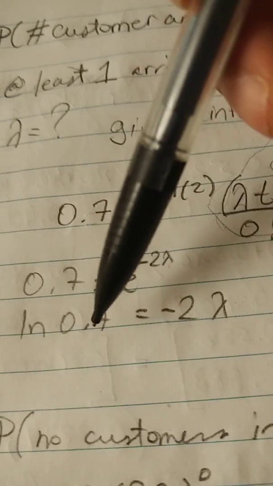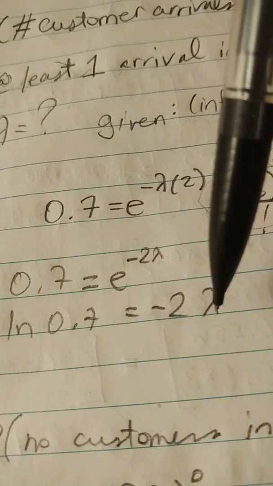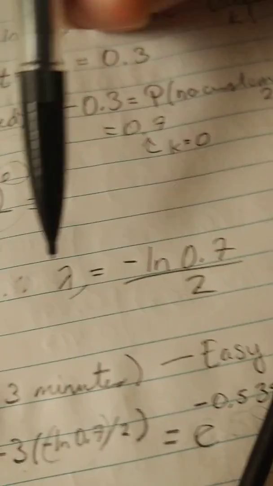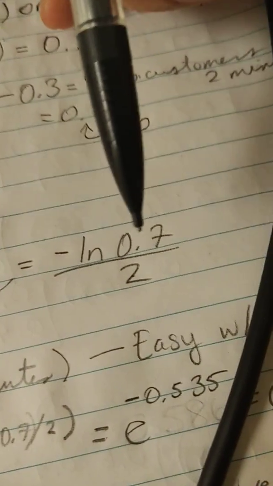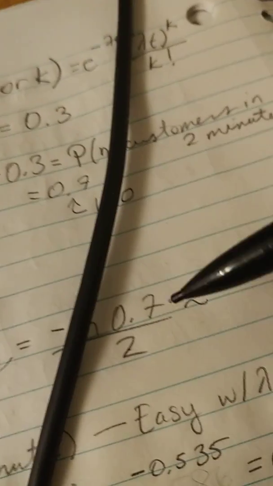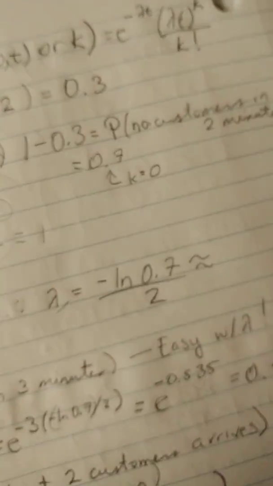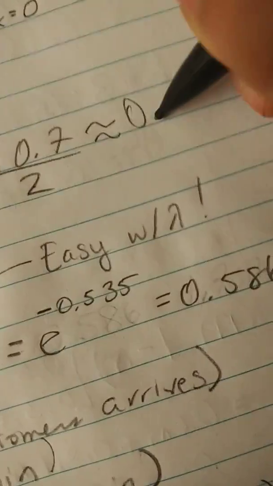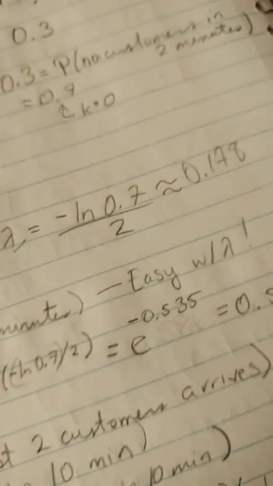We end up with ln 0.7 is equal to negative 2 lambda. And then lambda is essentially equal to negative the ln of 0.7 over 2. And that's going to be approximately, so ln of 0.7 is negative, and the negative and negative is a positive. And so essentially that's going to end up being approximately 0.178, which we'll see for the next few parts. So that's lambda, and that's going to be really helpful for the next parts of the question.